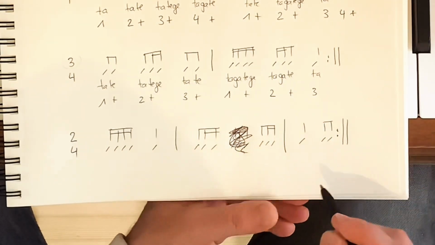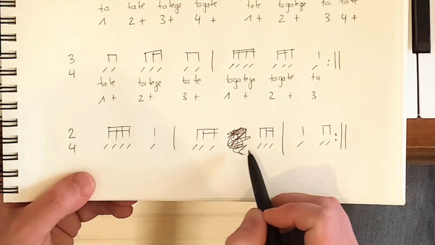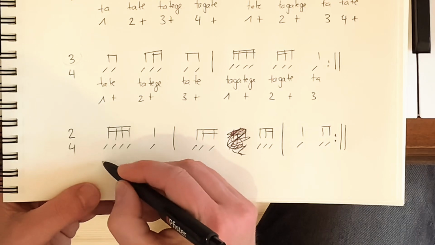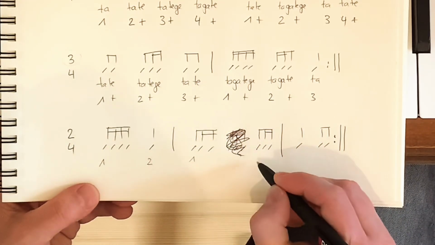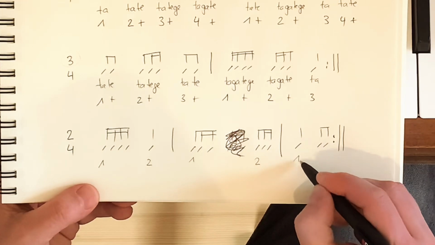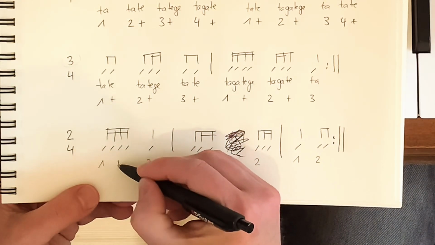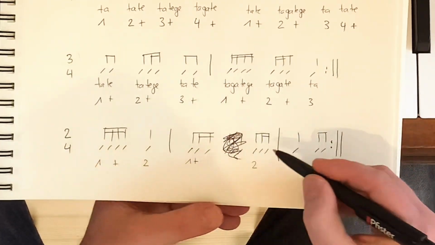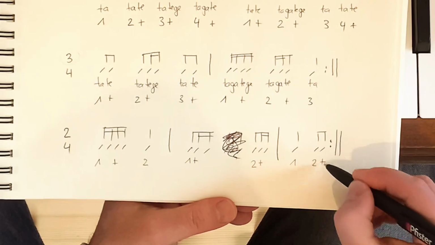Let's repeat that. We have tagatege, ta, tatege, tatege, ta, tate. We have 1, 2, 1, 2, 1, 2. And the end is tagate is here. Ta-tege is here the end. Ta-tege here. Ta-te here is the end.